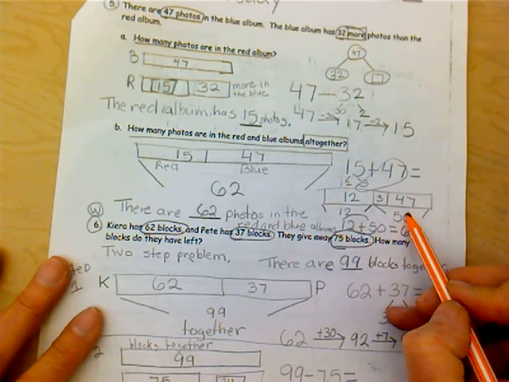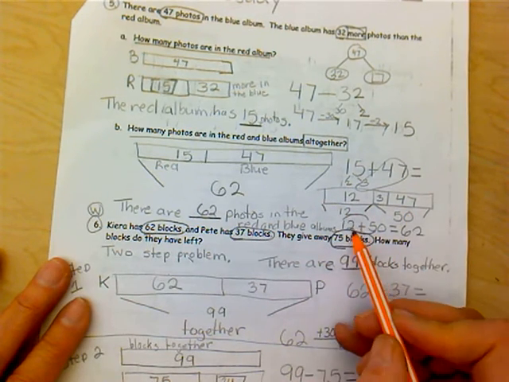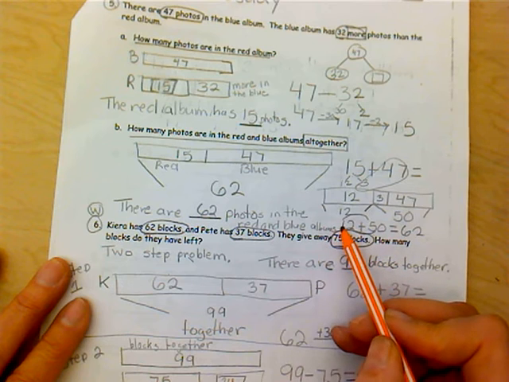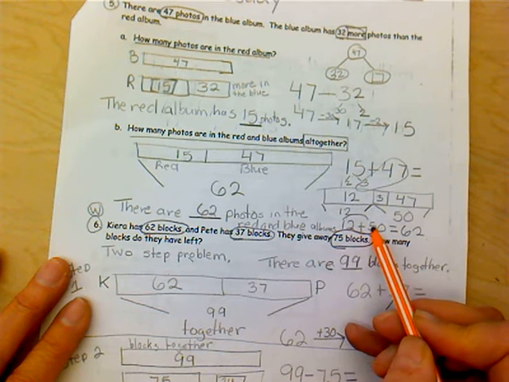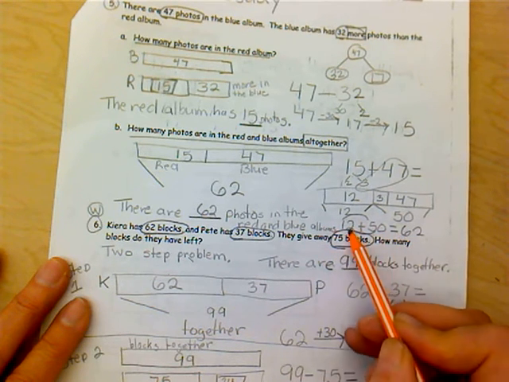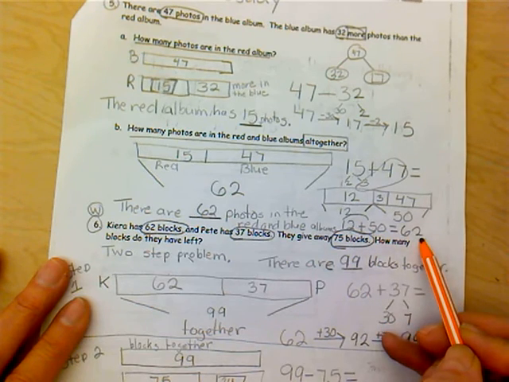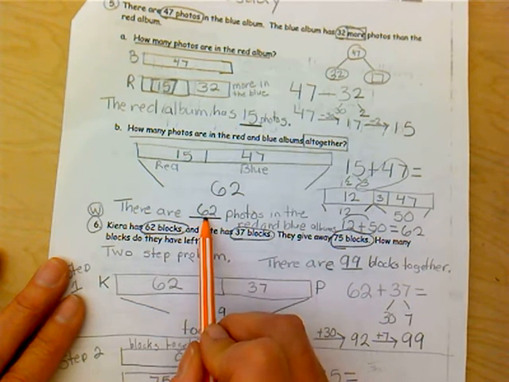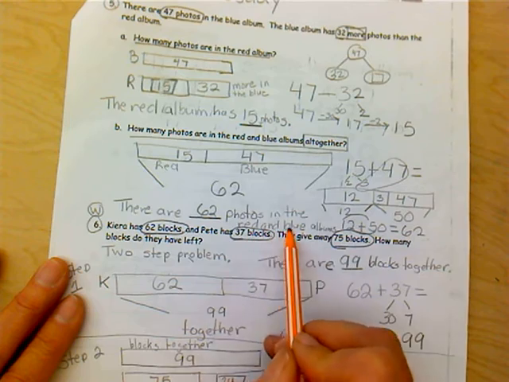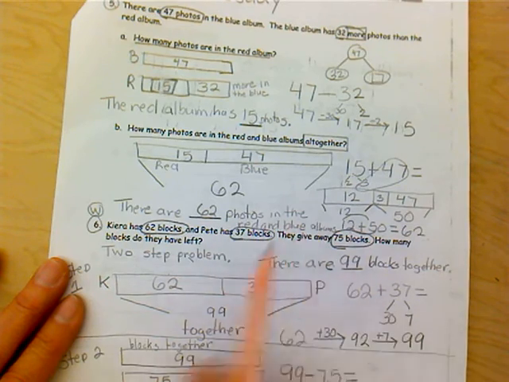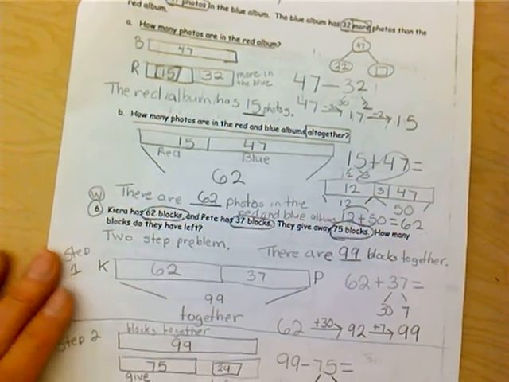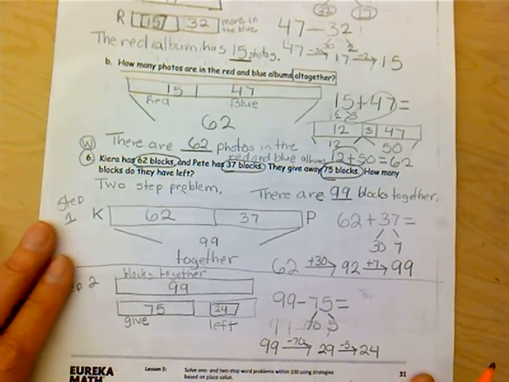12 plus 50 is a very easy problem to do in my head. 12 plus 50, 1 ten plus 5 tens is 6 tens, and 2 ones plus 0 ones is 2 ones, which gives me a total of 62 photos in both the red and the blue album. All right, now let's move down to problem number 6.